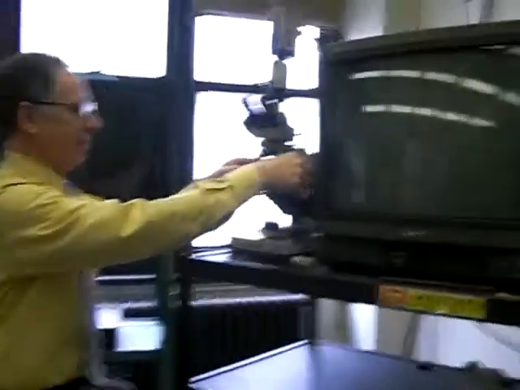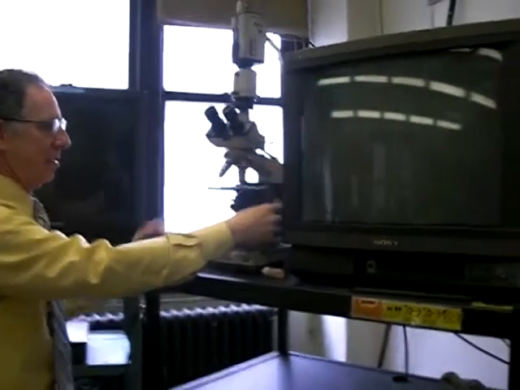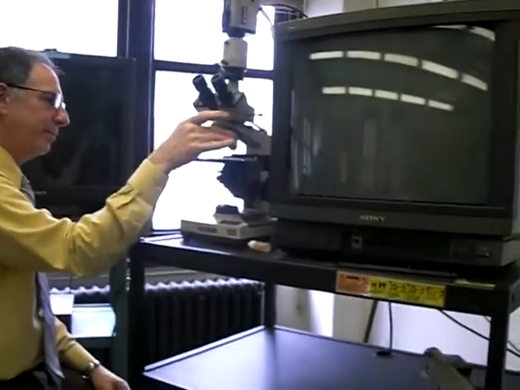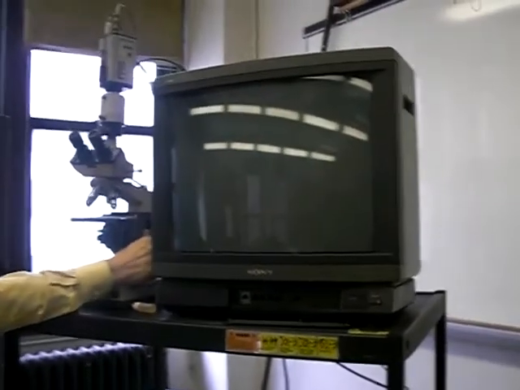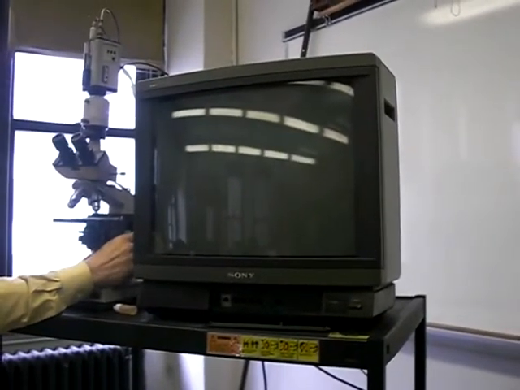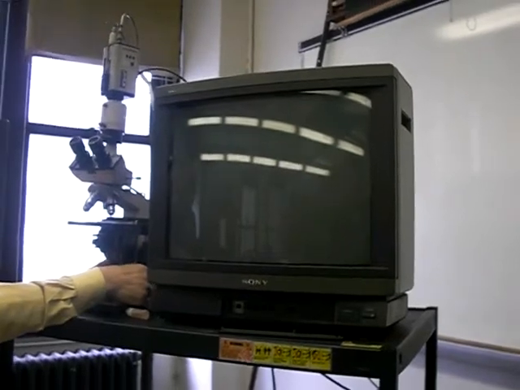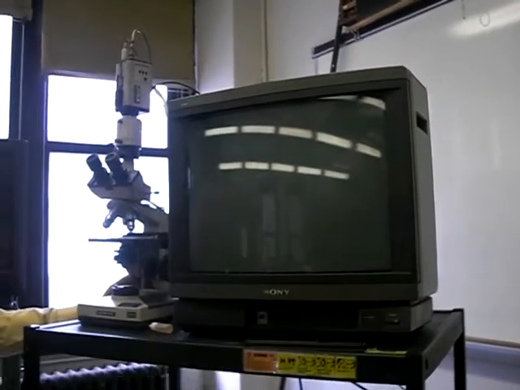Okay, so start with the blood smear. Start with plugging this in. This will be very helpful. Yes, it will. Okay, let's go. It's off. Turn it off.